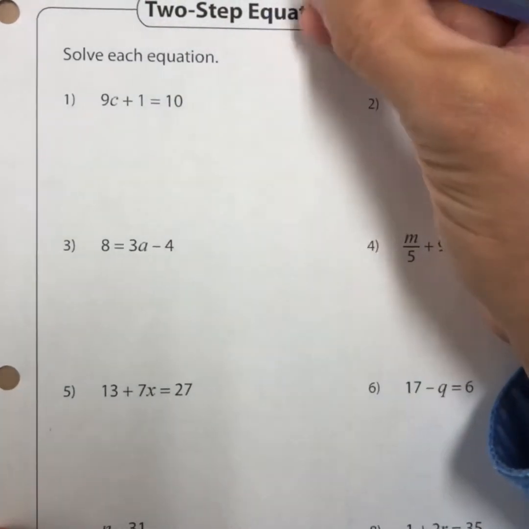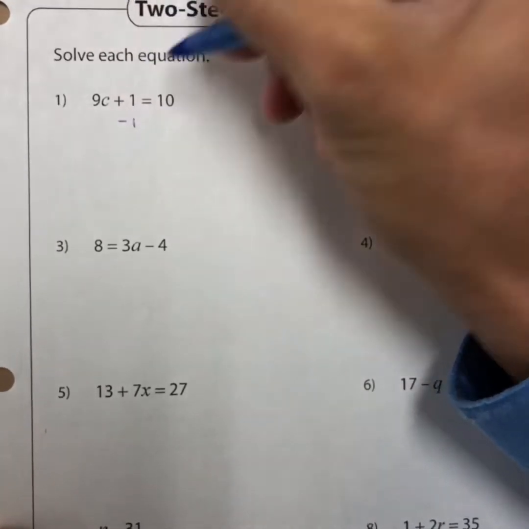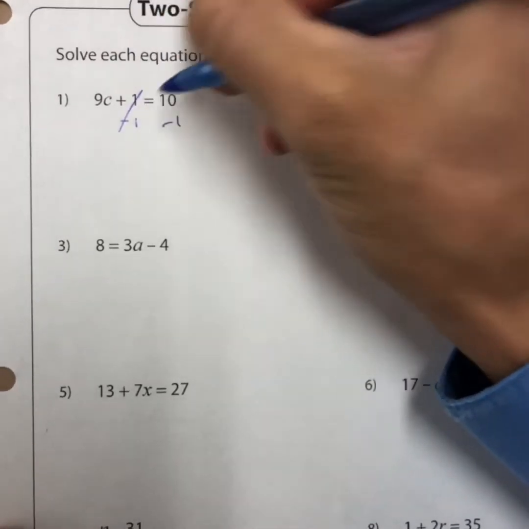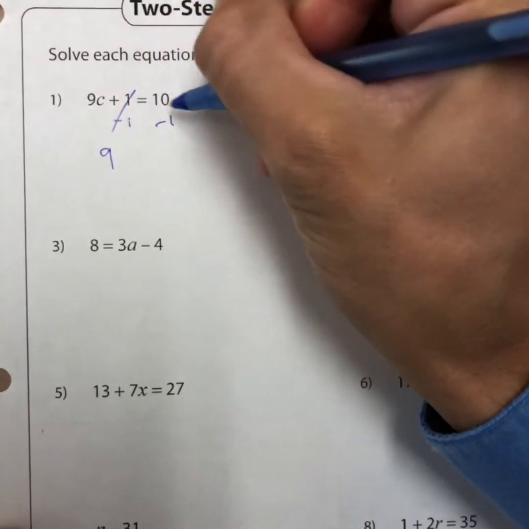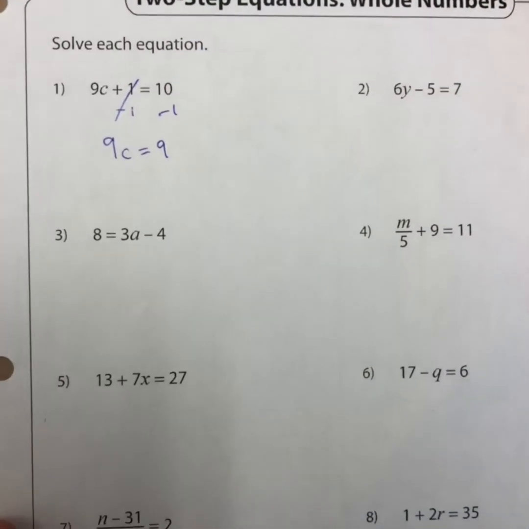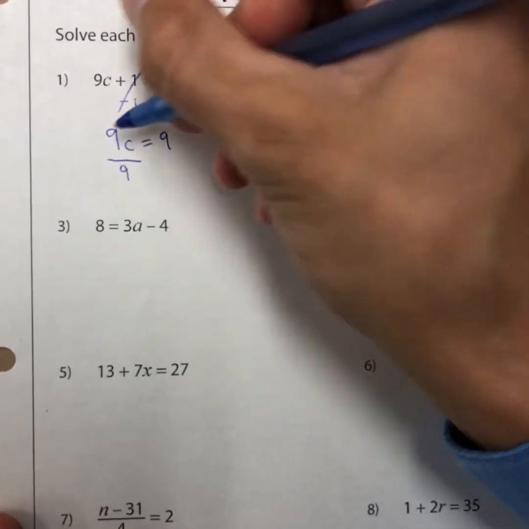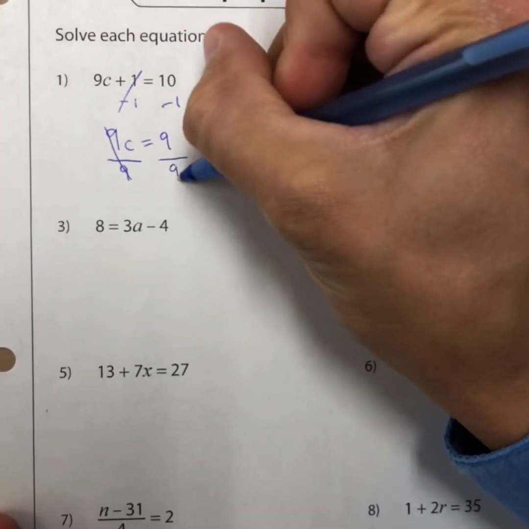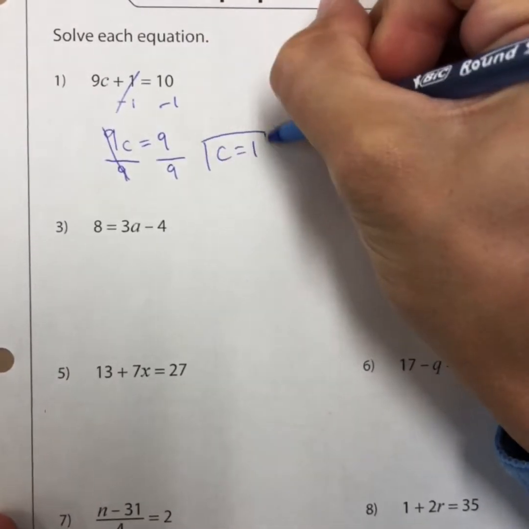We're trying to solve for c. Well, we have to first undo the addition, right? So we're going to start with a subtraction step. What you do to one side, you have to do to the other side, the golden rule of algebra. So once you subtract 1 on both sides, we end up with 9c equals 9. All right, and then last step is to undo the multiplication by division. So we divide by 9 on both sides, you get c equals 1.